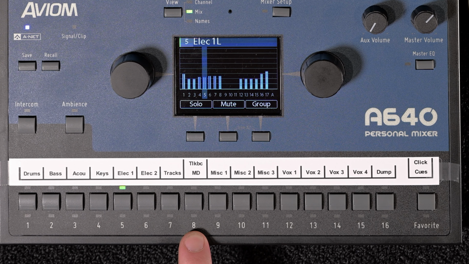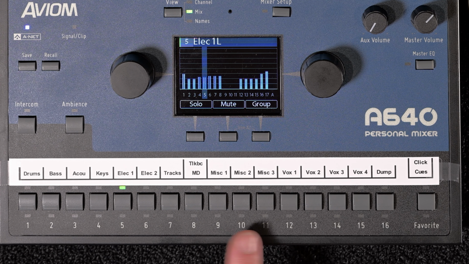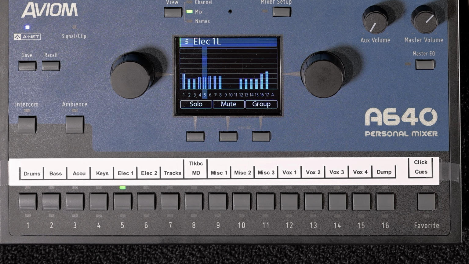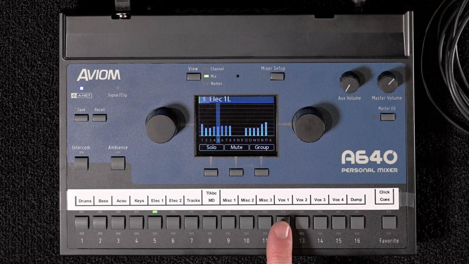This is where our worship leader's talkback is located, his panic button, as well as the music director when we have a music director on the team. Channels 9 through 11 are miscellaneous channels, represented by MISC 1 through 3. That is where we'll put instruments that aren't with us on a regular basis, like a violin or maybe an extra acoustic guitar. These are named as Vox 1 through 4, but Vox is just a shorthand in the sound world for vocals.